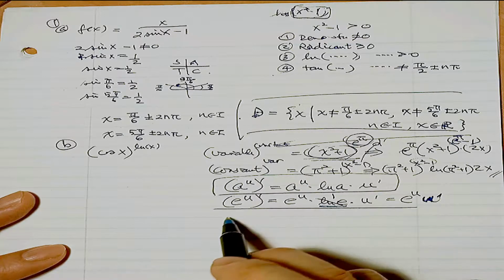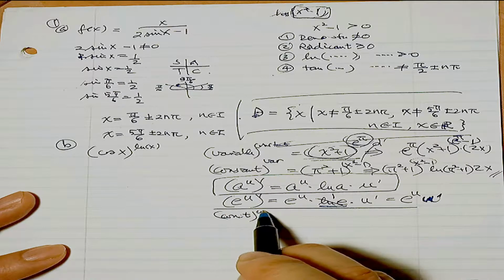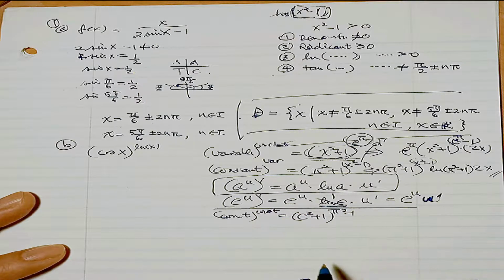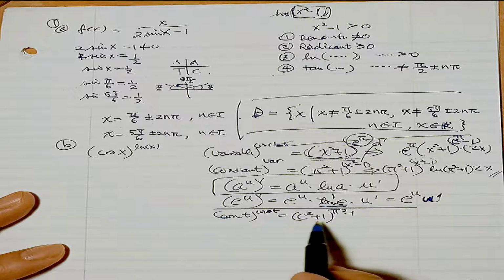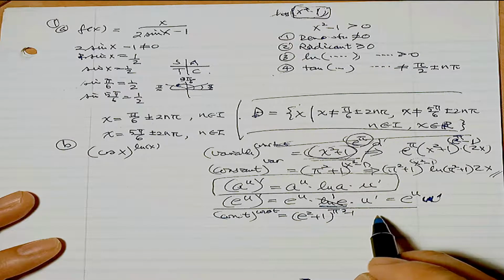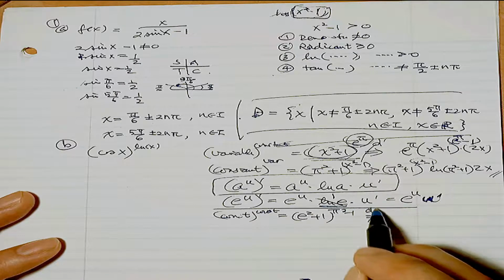Now then, you have constant to a constant. Well, how difficult is that? For example, I happen to have e squared plus 1 to the pi squared minus 1. Well, that looks all very complicated, but the whole thing is nothing but a single constant number. It has nothing to do with x. So the derivative of all that is just 0. Okay? So the derivative of that is just 0.